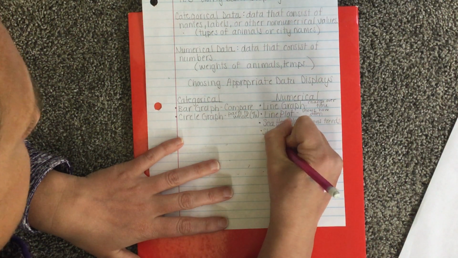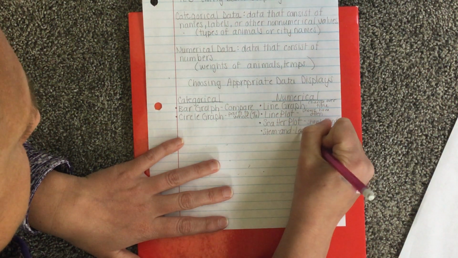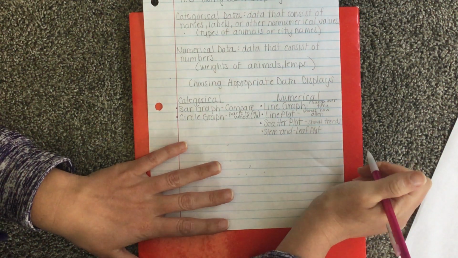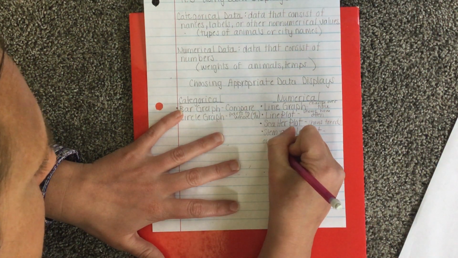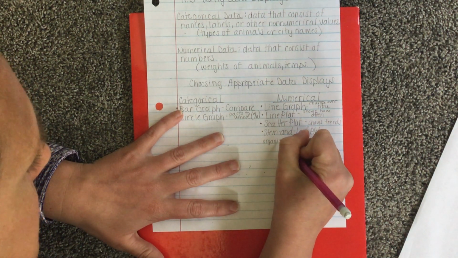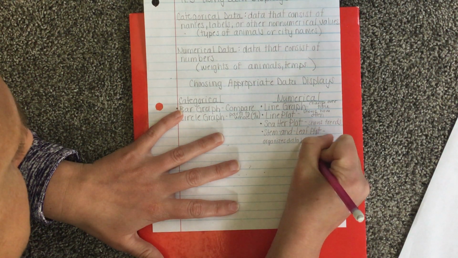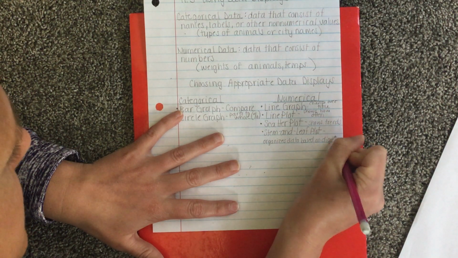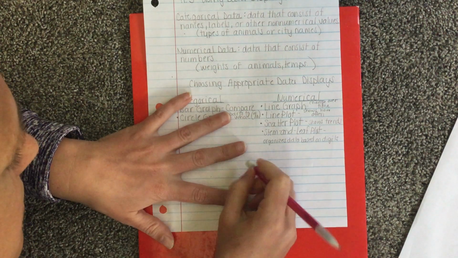Stem and leaf plot. Stem and leaf plot organizes data based on its digits. What's nice about a stem and leaf plot is that you get to see all of the values written down.